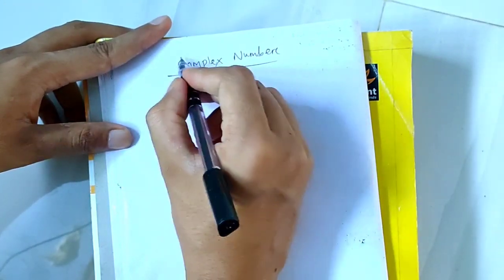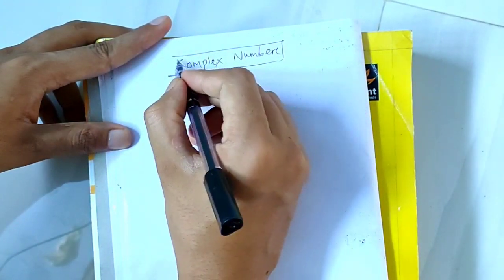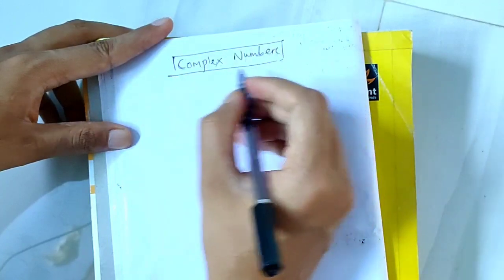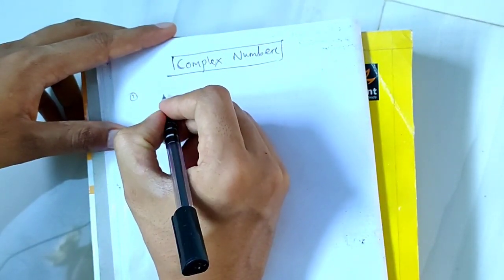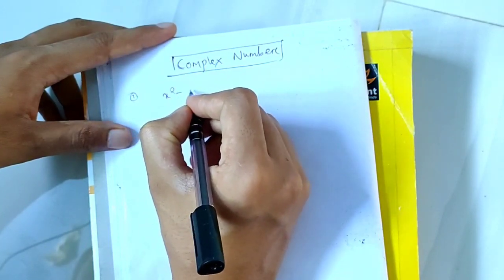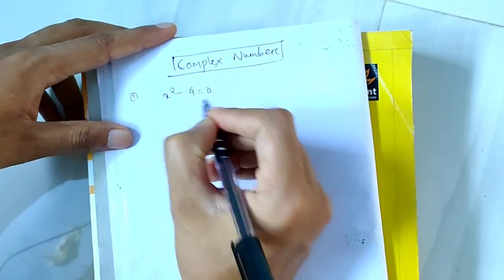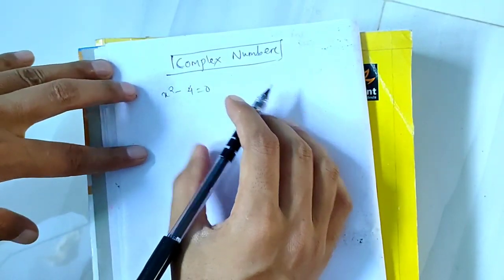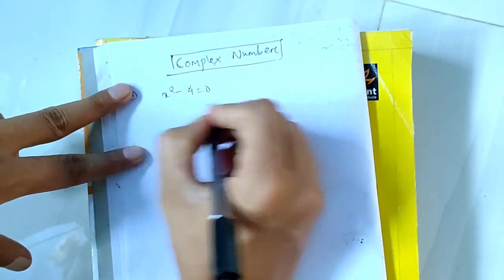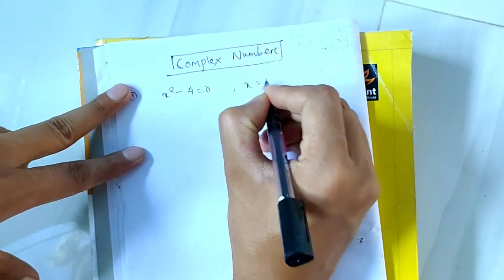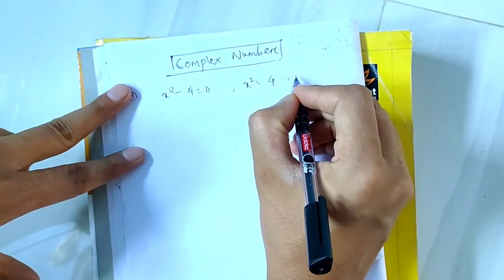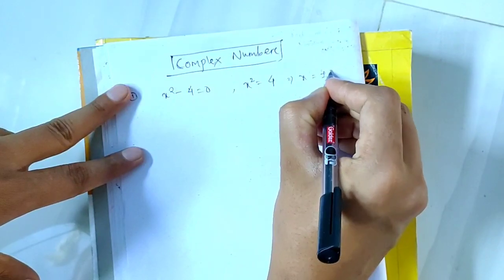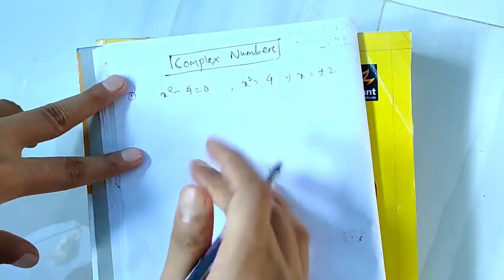Before we begin this topic, I would like to ask some questions. First of all, what is the solution of this quadratic equation: x square minus 4 equal to 0? We all know that the solution would be x equal to plus or minus 2, isn't it?